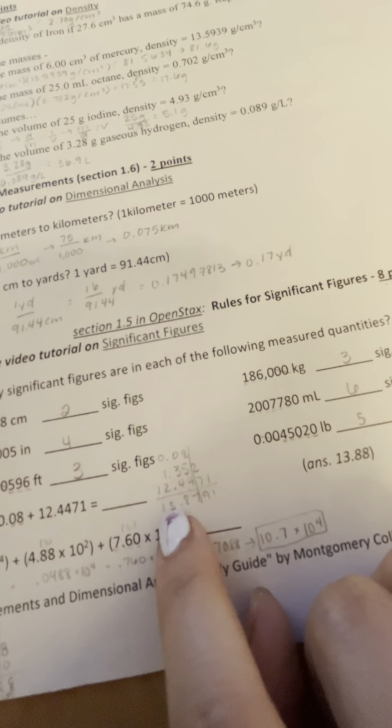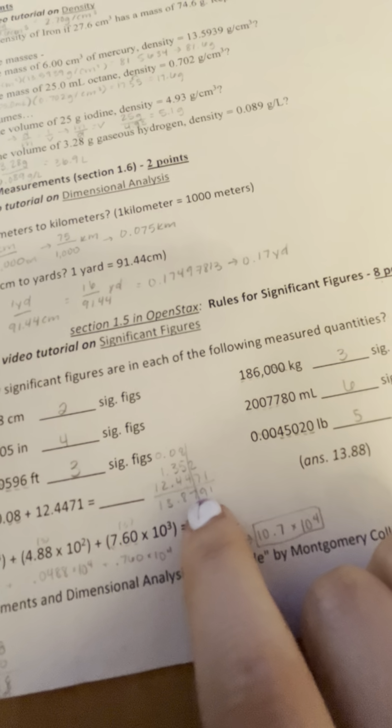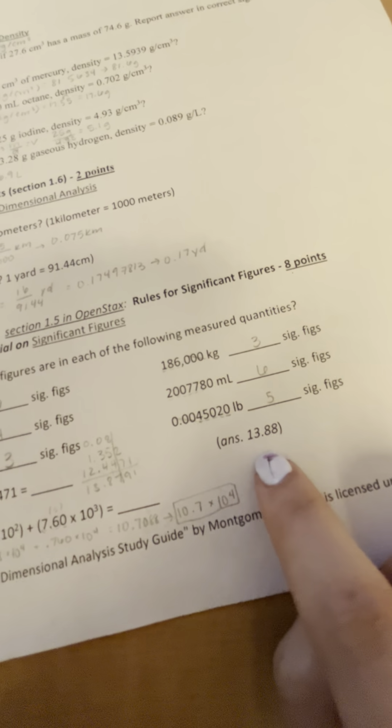So it's 13.8791. Round that. The 9 makes that 7 go up, which is why it's 13.88.